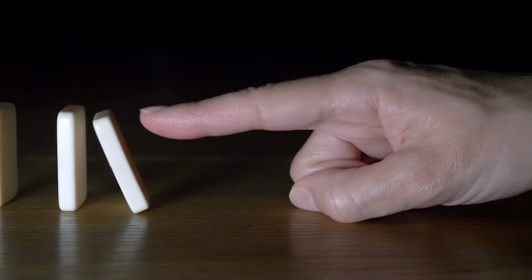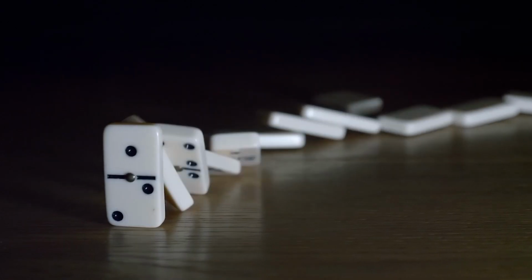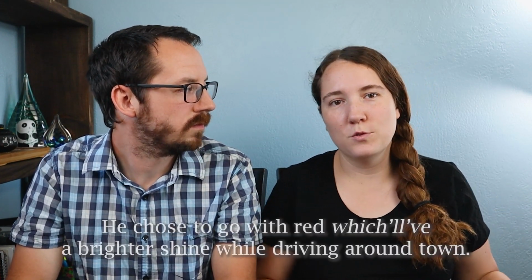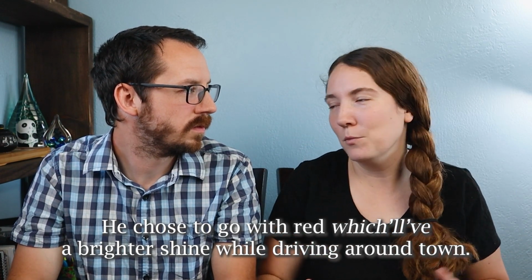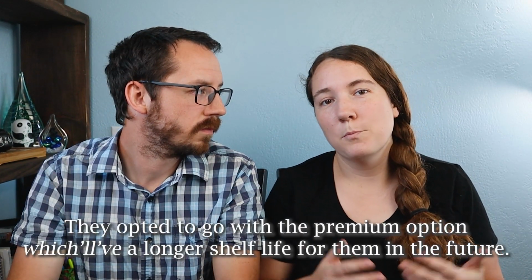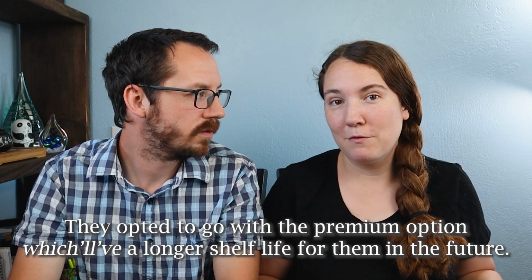Usually we say this when we're talking about how something's going to have some consequences. It's usually treated like a relative clause, "which will have." So usually you have some kind of decision, like he chose to go with red, which will have brighter shine while driving around town. They opted to go with the premium option, which will have a longer shelf life for them in the future.